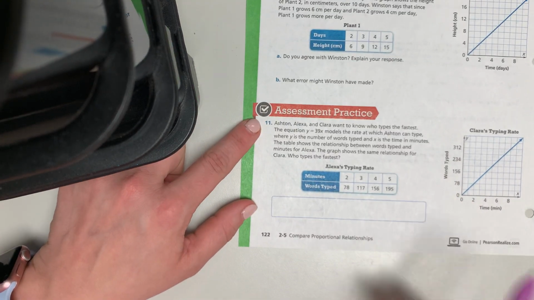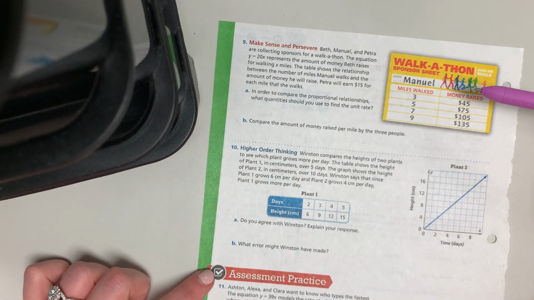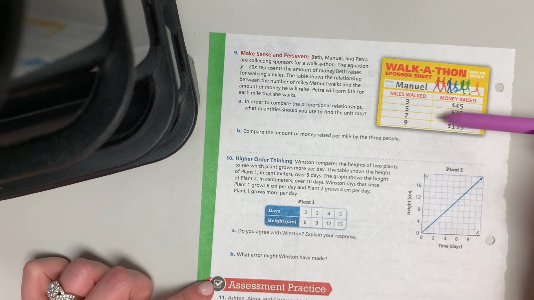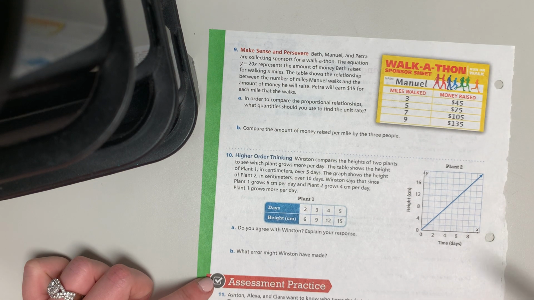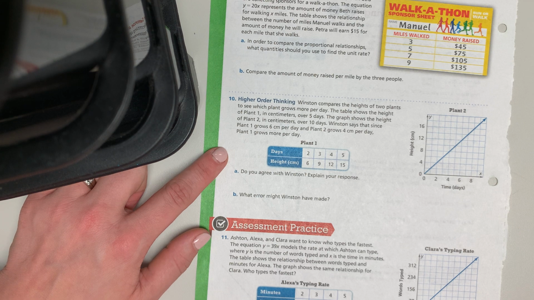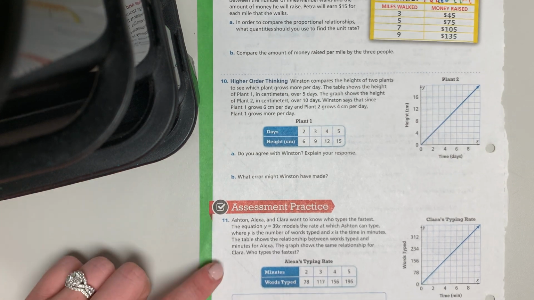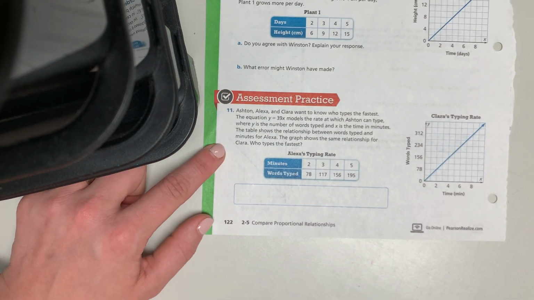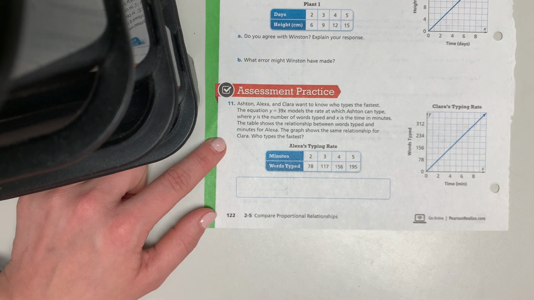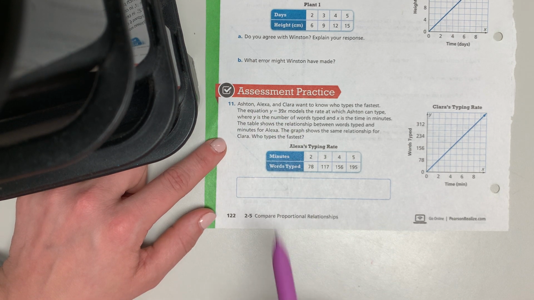You're going to compare your work with mine, page 122. In this one, you need to read all of the information dealing with this walkathon and check your answers with mine. Here, you're going to be looking at different plants and their growth, and you're going to check your work with mine to see if you compared them correctly. And also at the bottom, I would like for you to do the assessment practice to see if you get the correct answer when you're comparing Ashton, Alexa, and Claire.